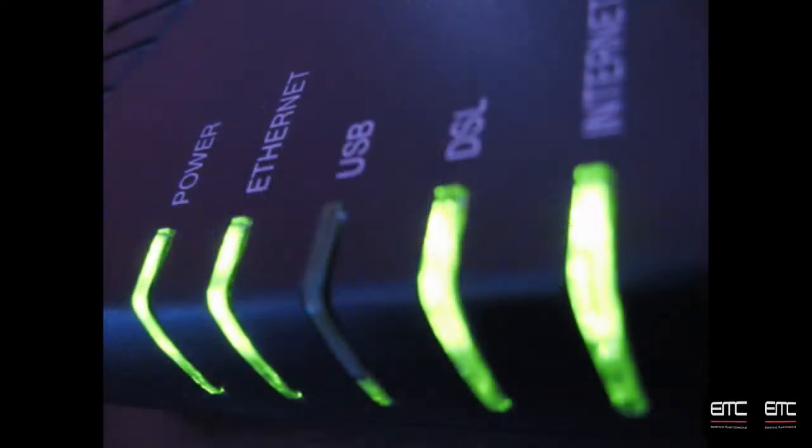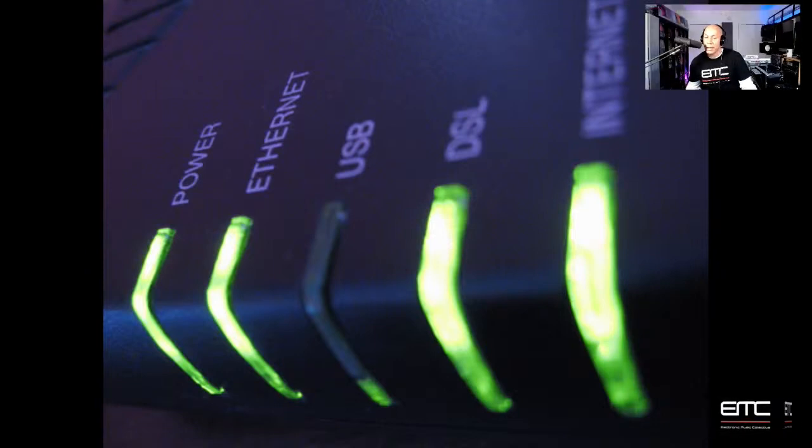Now, what exactly are download and upload speeds? Your internet connection's download speed shows you how many bits of data your computer can take in from the internet. So usually the download speed is measured in megabits per second.